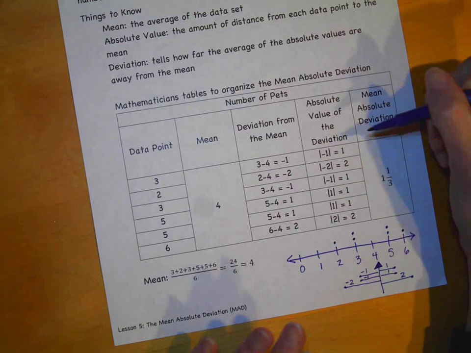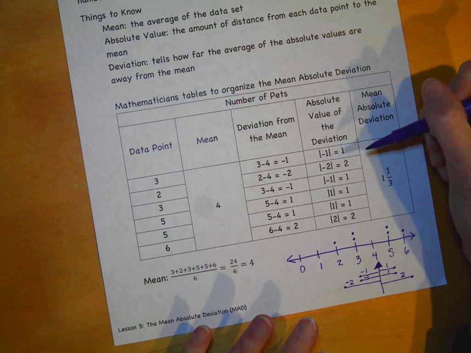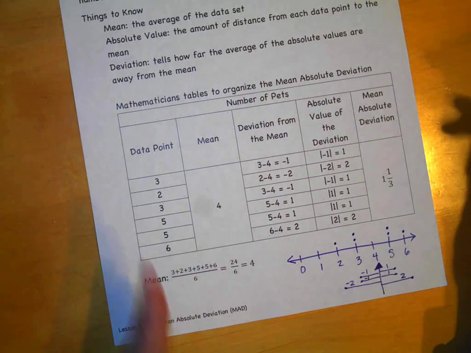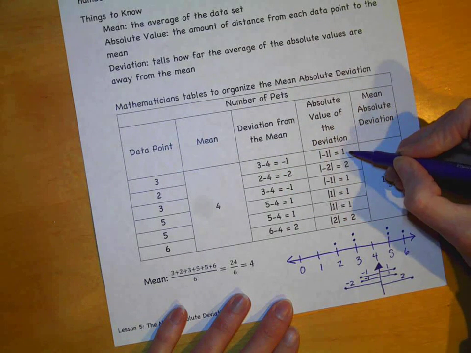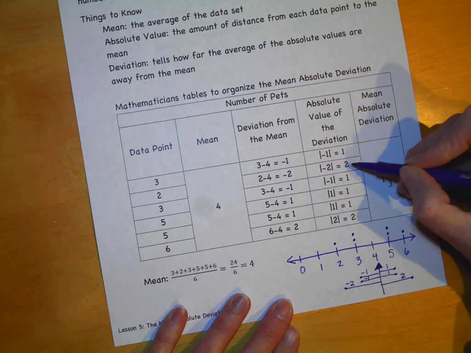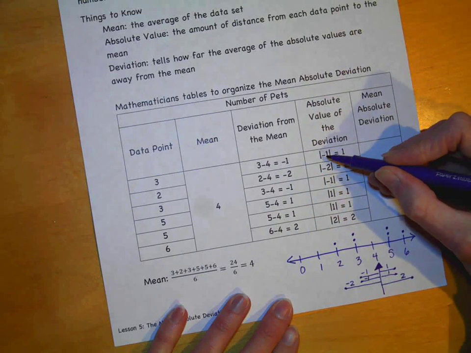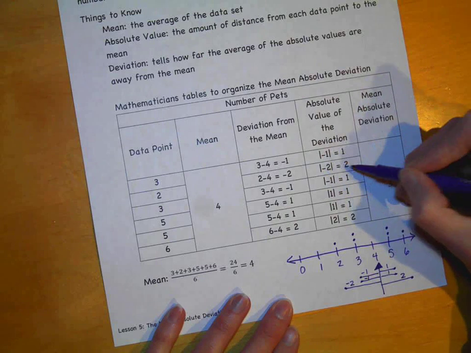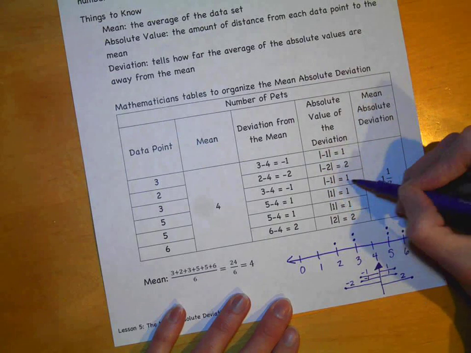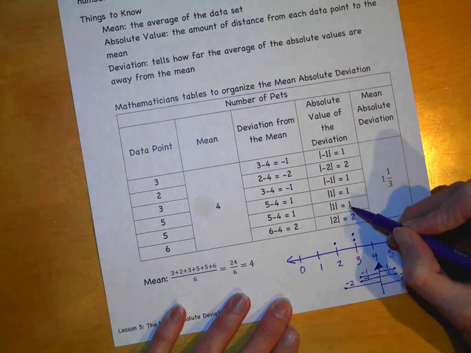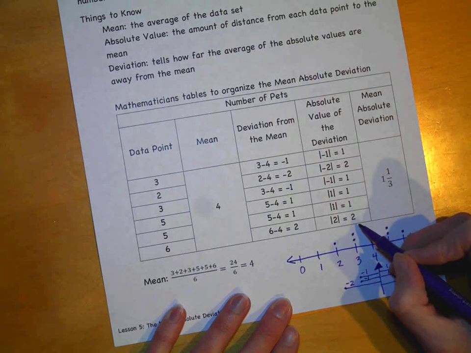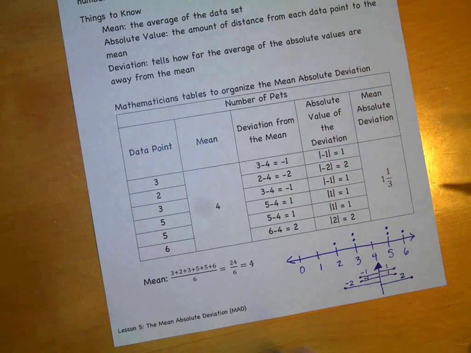Now we have to take the absolute value of them because remember, we're actually looking for the distance. Deviation means how far away you are. So we're going to take the absolute value of negative 1 and we get 1. The absolute value of negative 2 and we get 2 because negative 1 is 1 hop from 0. Negative 2 is 2 hops from 0. Negative 1 is 1 hop from 0. 1 is 1 hop from 0. 1 is 1 hop from 0, and 2 is 2 hops from 0. So you're just taking the absolute value. And remember, absolute value means the number of hops from 0.